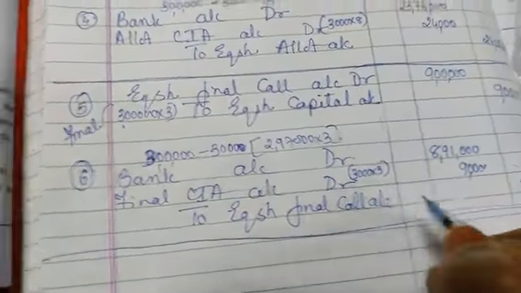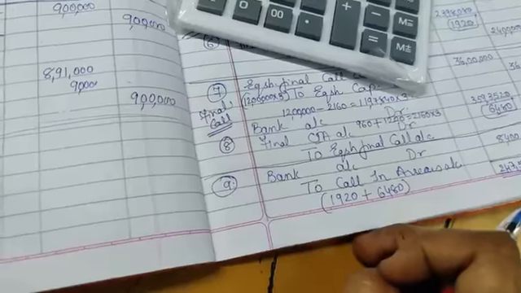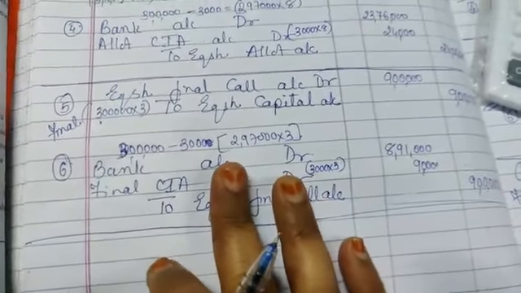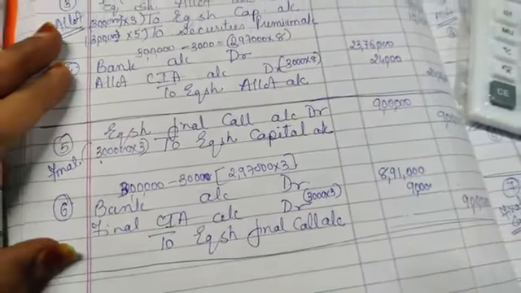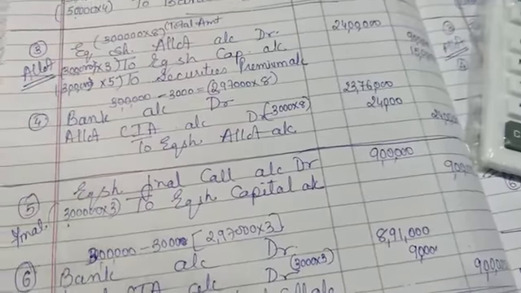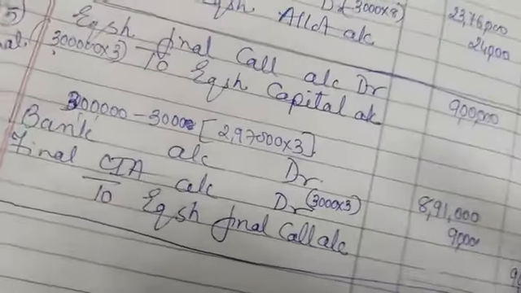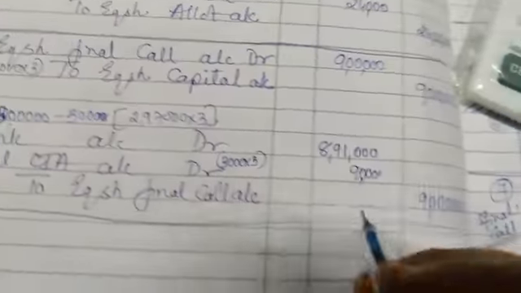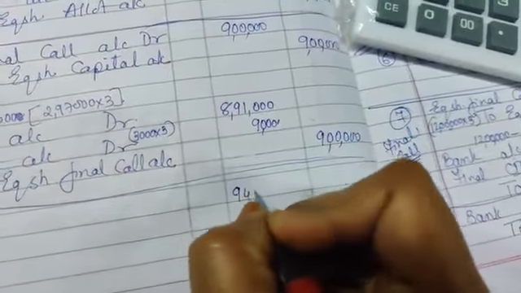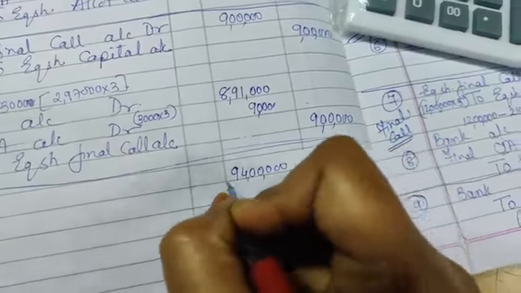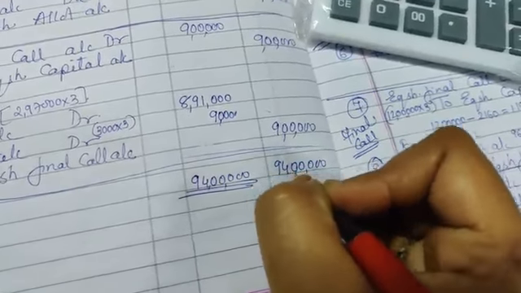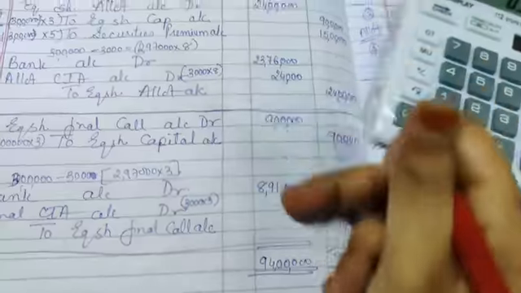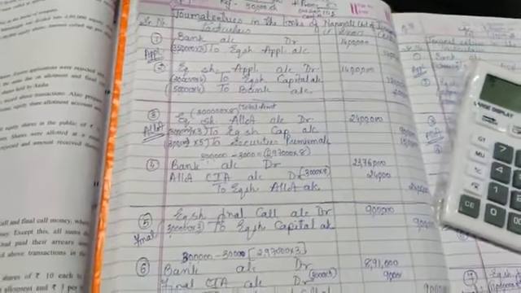And see, in this sum they have not told, like the previous sum, that later on both of them are paying. It is not mentioned here that Ishira is paying later on. So your sum gets over here only. So total 6 entries are there. Okay. And the total of all this is 94 lakhs. So here there will be 94 lakhs, and here also 94 lakhs. Okay, when you do the total of all this, that is debit and credit. So this is your sum number 9.